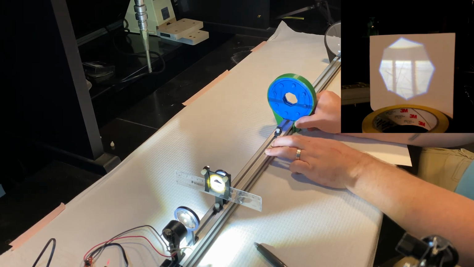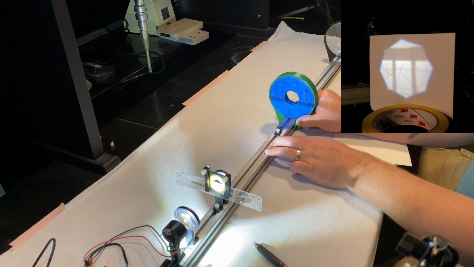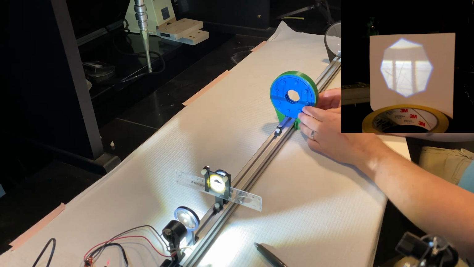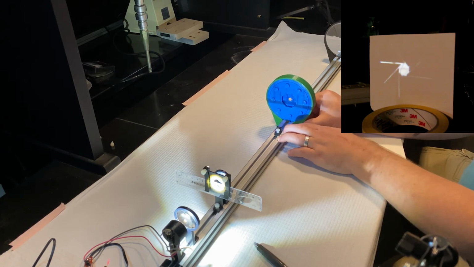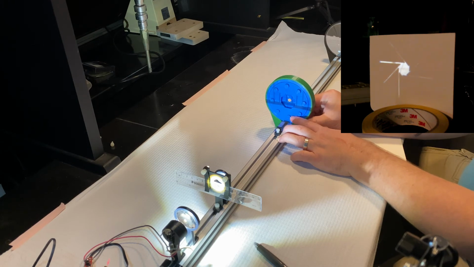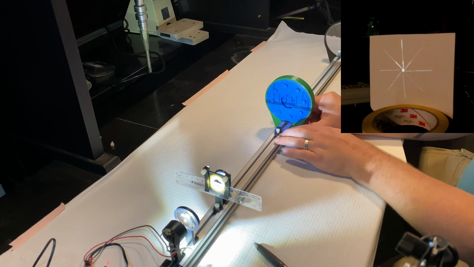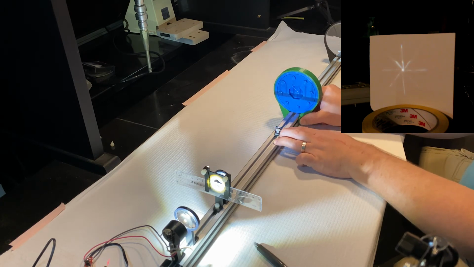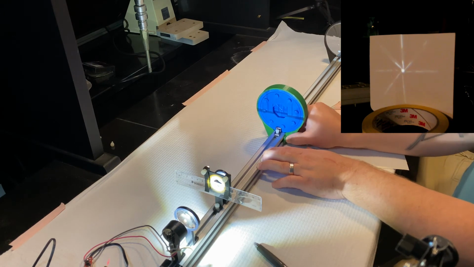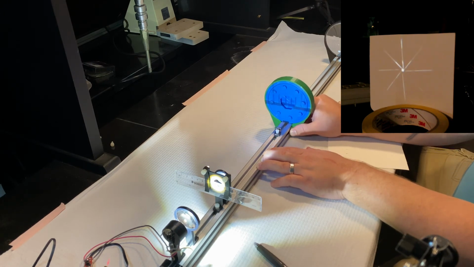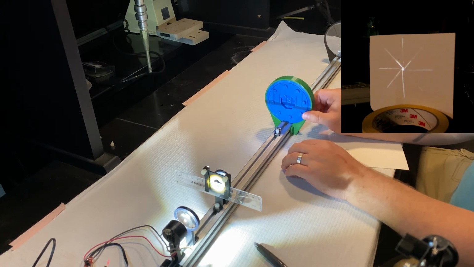If I move it closer, I can get a nice sharp image of my teeth right there. You can see there's really narrow gaps and the teeth really come through when I have it in focus. If I move it even slightly out of focus, you can see they just blur together. This is a really useful way to determine conjugate image planes, is placing irises there.